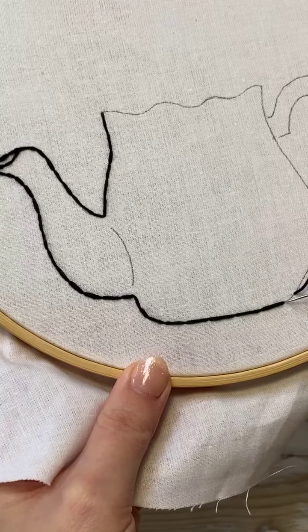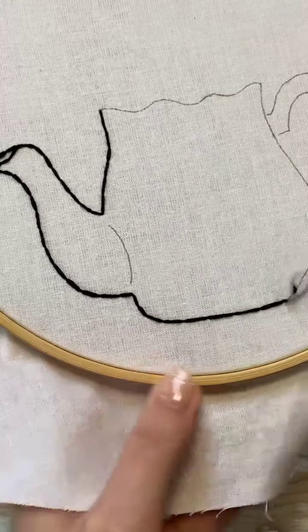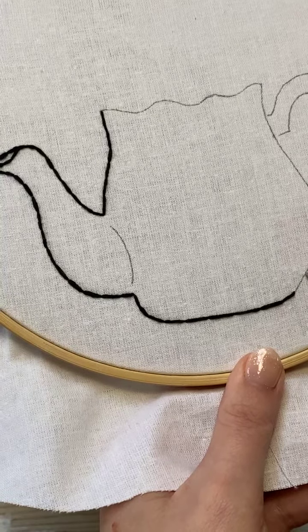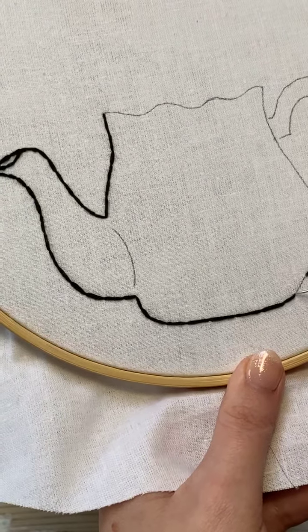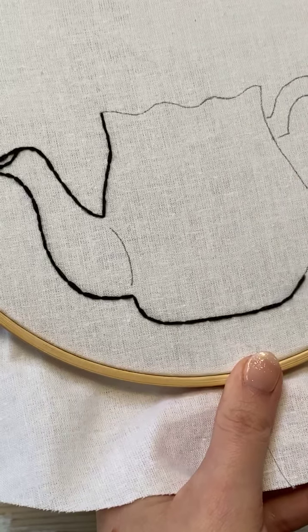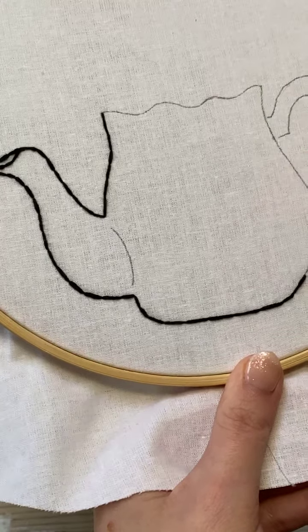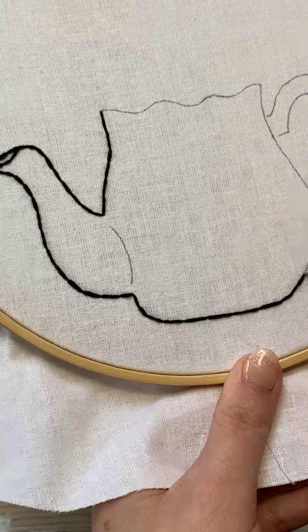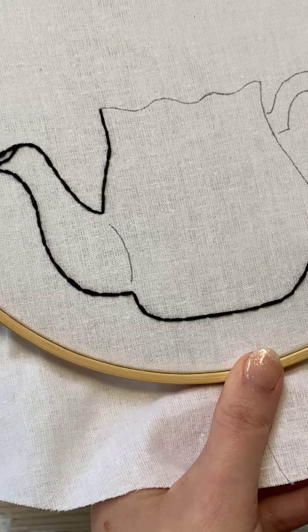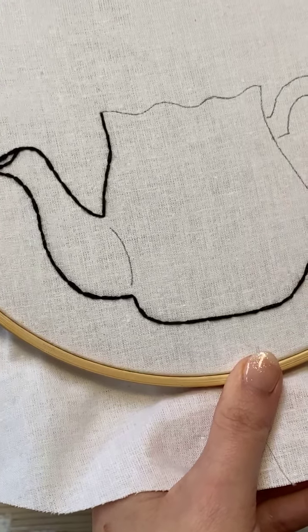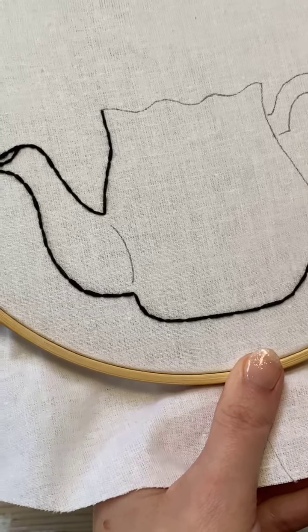Okay, I'm going to go about 5 more minutes, and then I'm going to stop and do the other stitch along. Just because it's backstitch and I feel like you guys get it, you know?